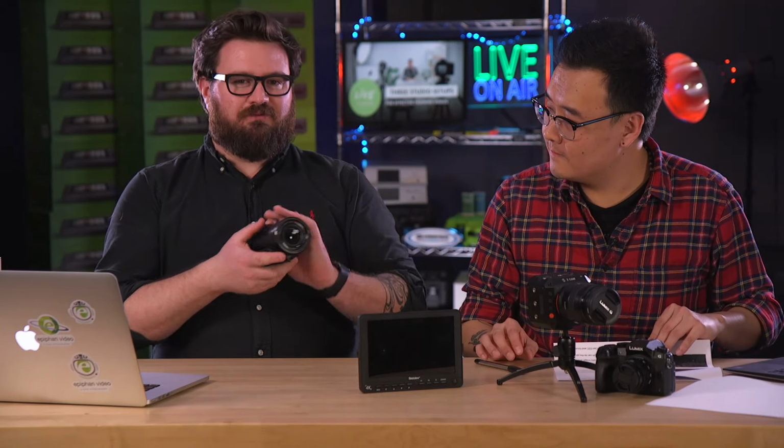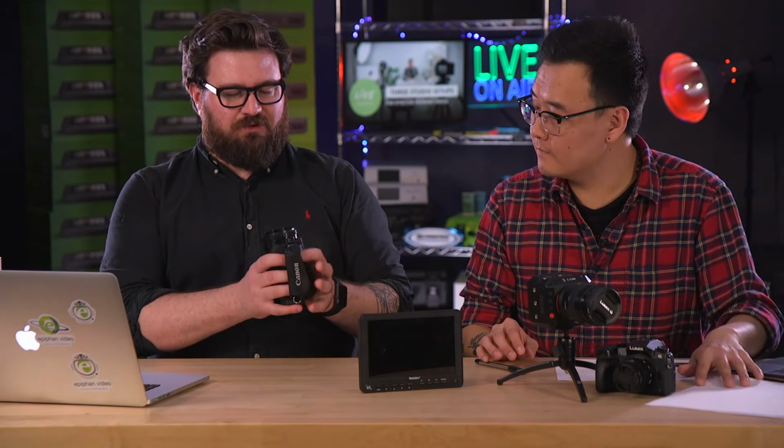Now, it's kind of entry level, right? You can pick one of these up fairly inexpensively. They hold up pretty well, because Canon generally holds up pretty well.